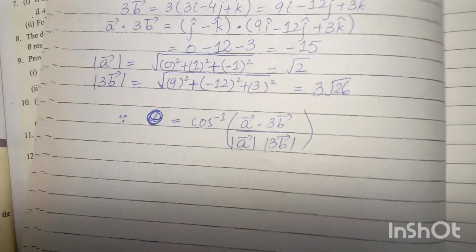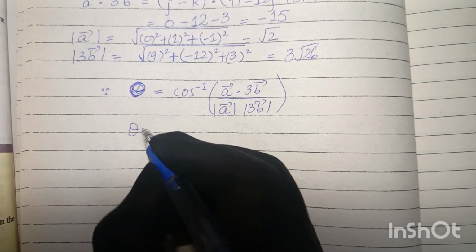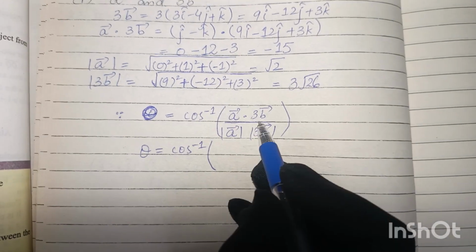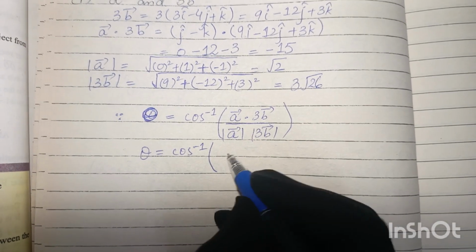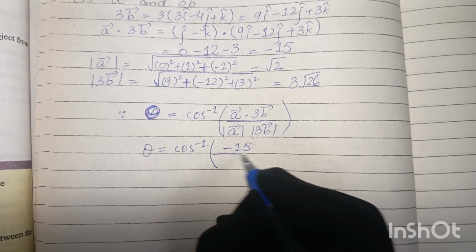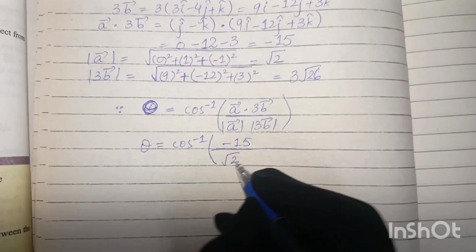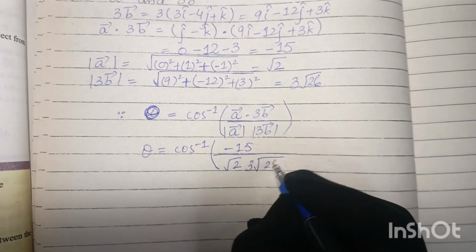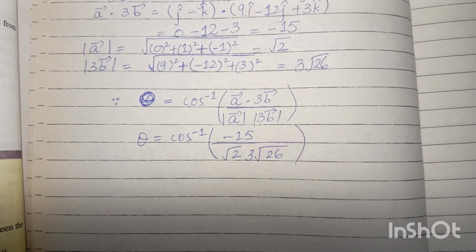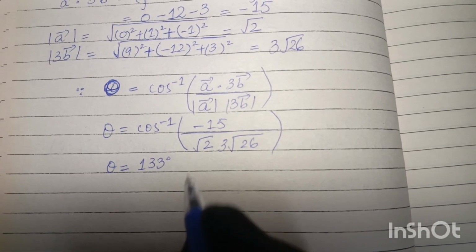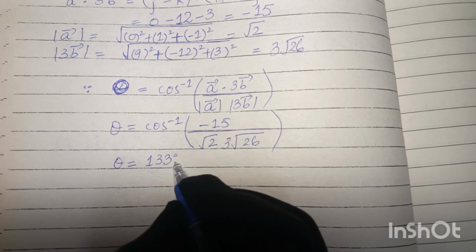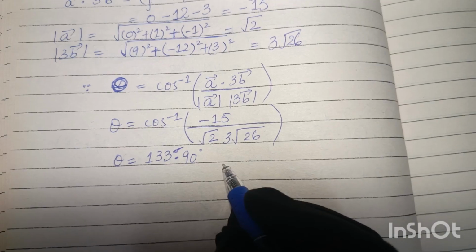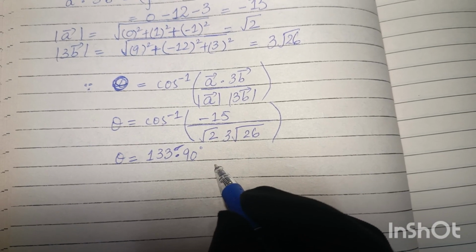So by putting values, we will get theta is equal to cos inverse of A dot 3B is minus 15, magnitude of A vector is square root 2 and magnitude of 3B vector is 3 times square root 26. So by using calculator, we will get the answer, which is 133.90 degree. So this is our final answer, the angle between A and 3B.